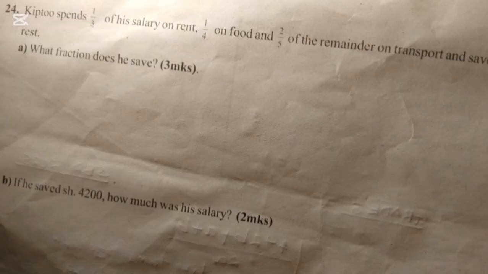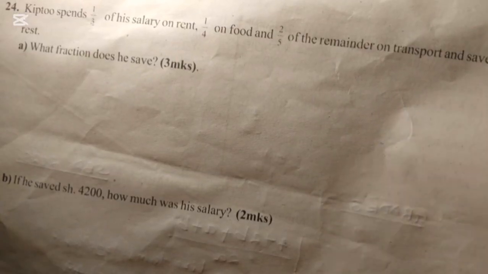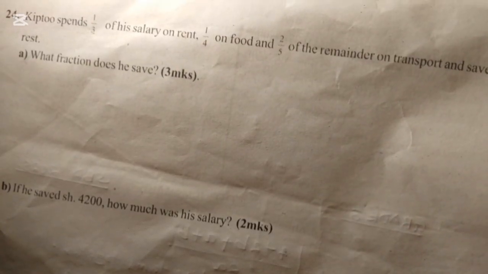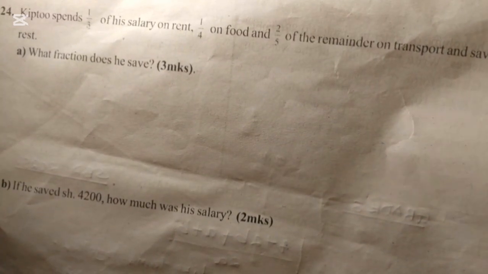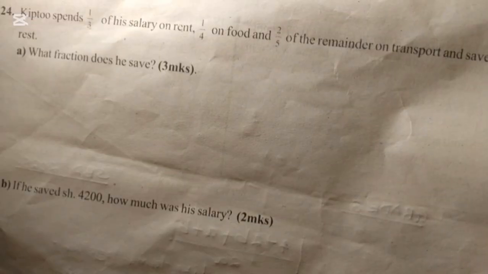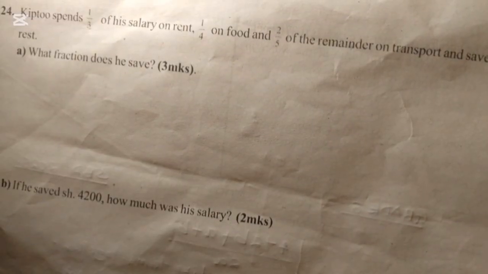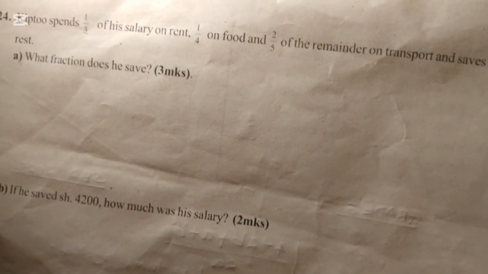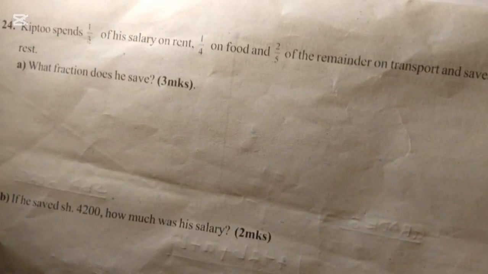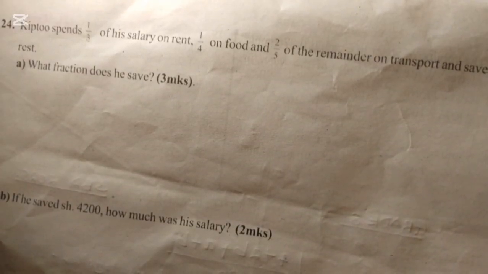Kiptoo spends a third of his salary on rent, a quarter on food, and 2/5 of the remainder on transport, and saves the rest. The question is, what fraction does he save?